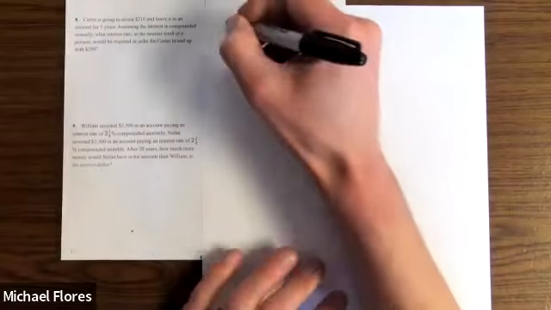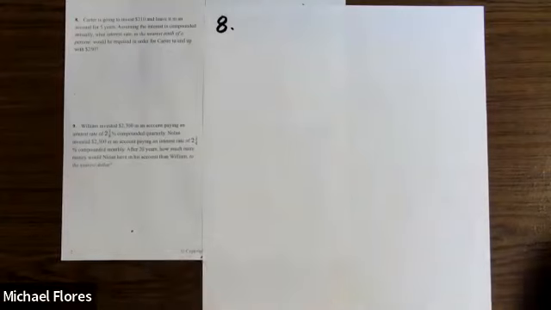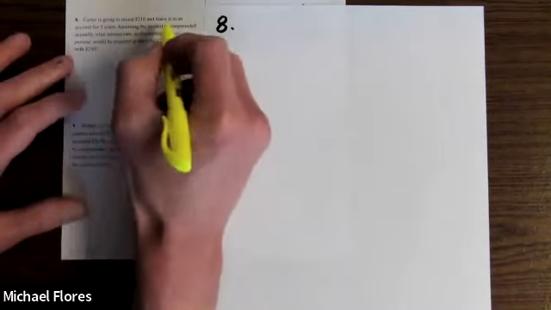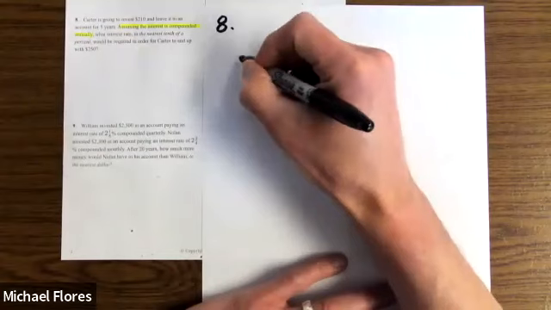Example 8. Carter is going to invest $210 and leave it in an account for 5 years. Assuming the interest is compounded annually. There's our key word there. So we're just dealing with compound interest here. What interest rate to the nearest 1/10 of a percent would be required in order for Carter to end up with $250? So start with the initial investment.